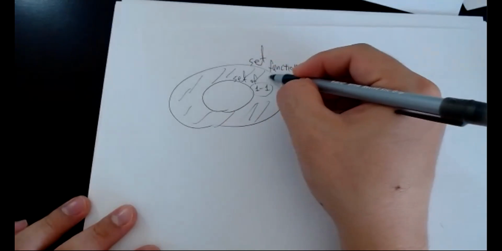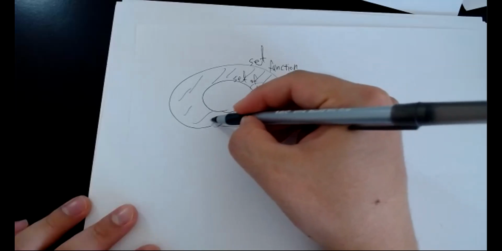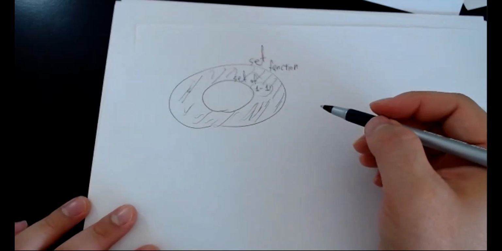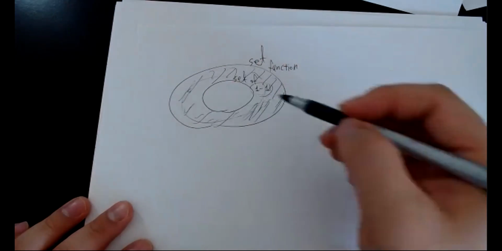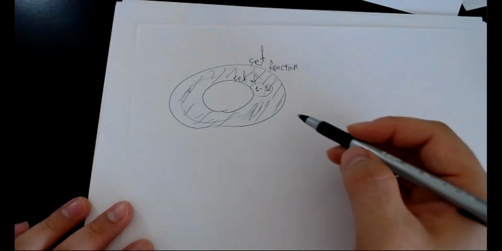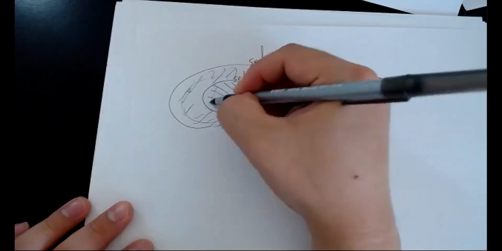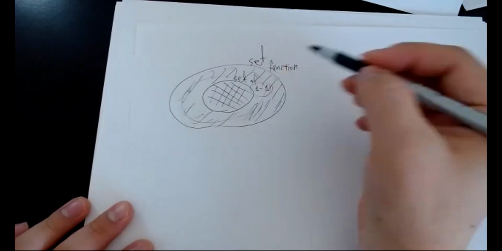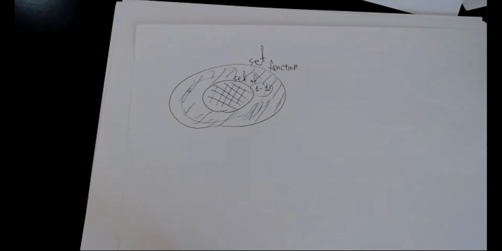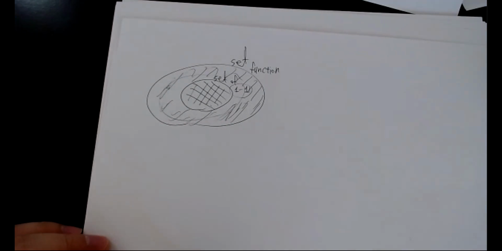A certain function belonging to this region means these are functions, but not one-to-one. But a function belonging to this circle means it must be a one-to-one function as well as a function. So a one-to-one function is a special case of a function. Keep this in mind.